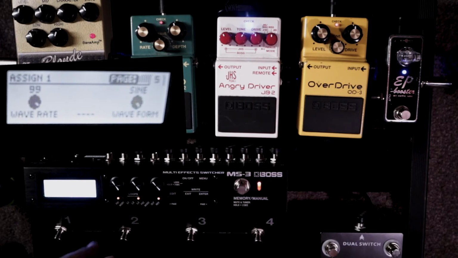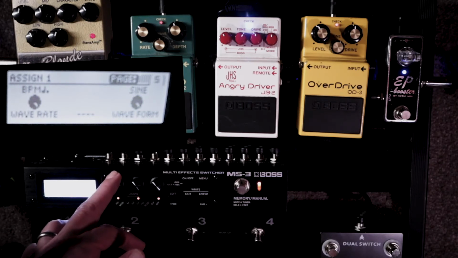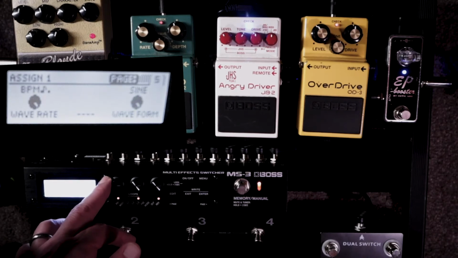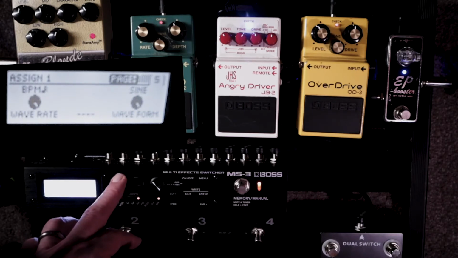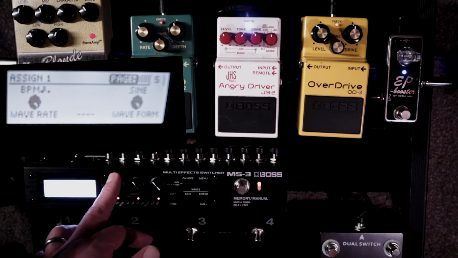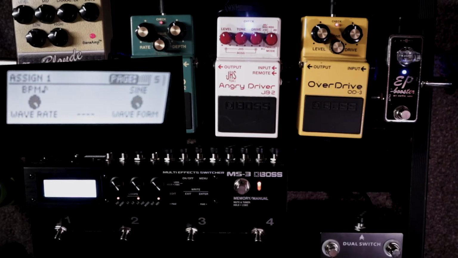But what's really cool here is, of course, if you scroll beyond, you can set it to a BPM. So if you set the BPM of your track, or you can set the BPM of your preset, and select it to sync. But what I've got here, I've got it kind of oscillating between the min and the max.